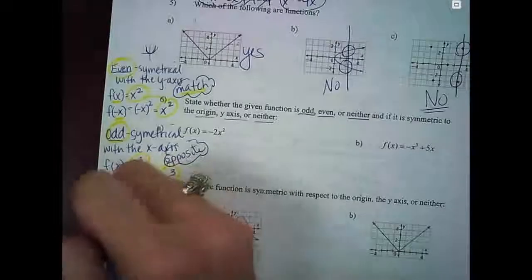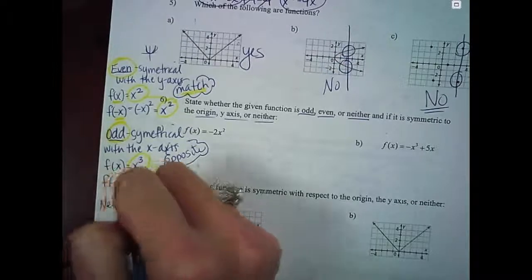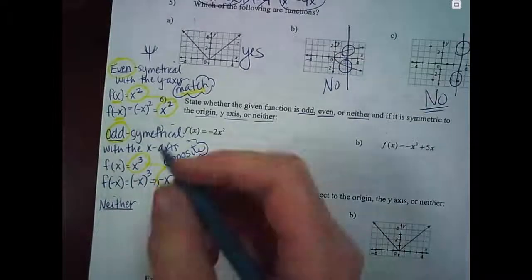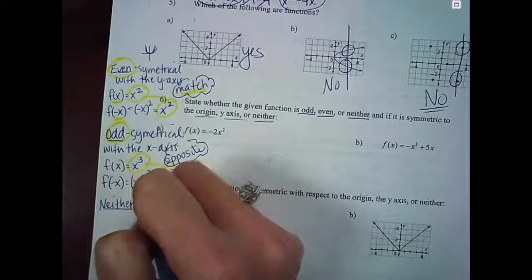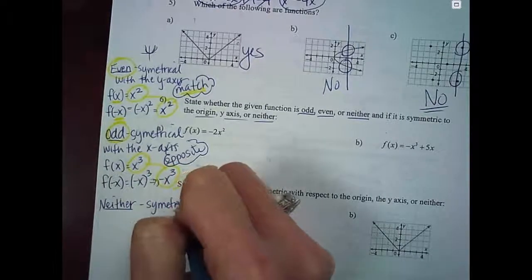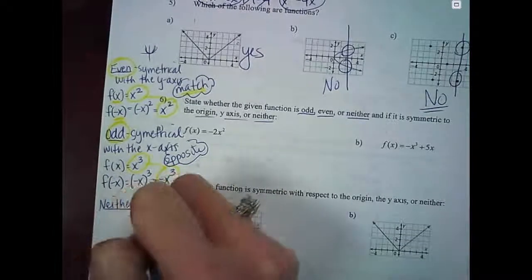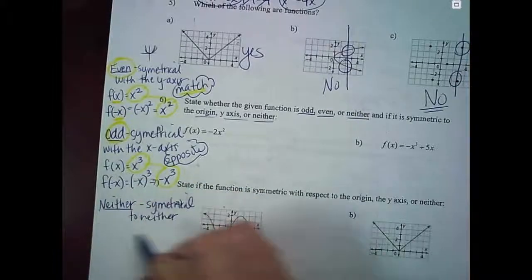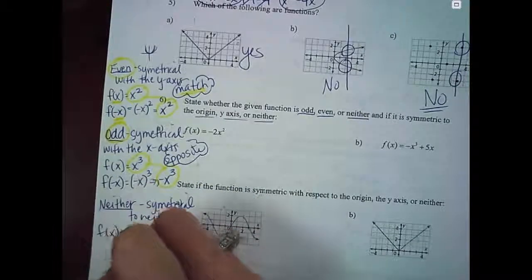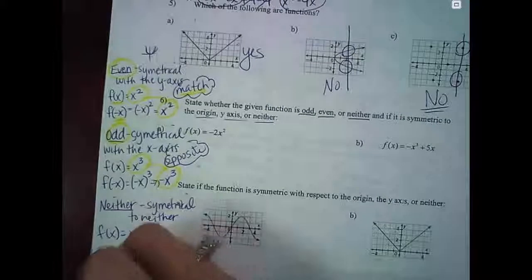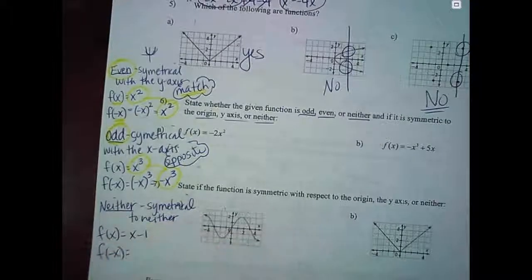Okay, the last one is neither. Symmetrical to neither. If you have f of x equals x minus 1, here's an example. And if I plug in negative x, do y'all remember what happens? One is opposite and one is not.